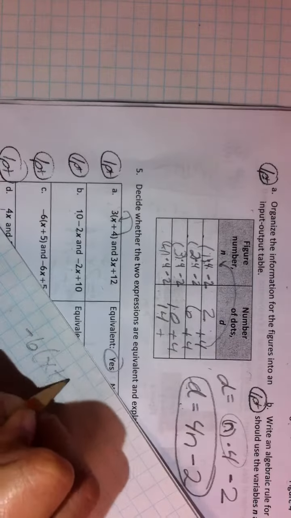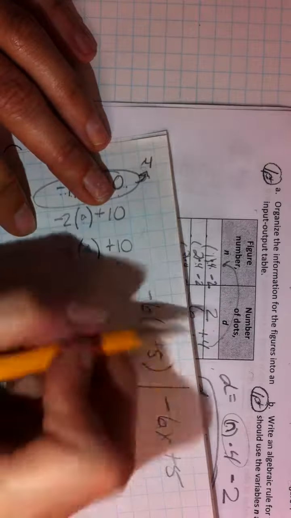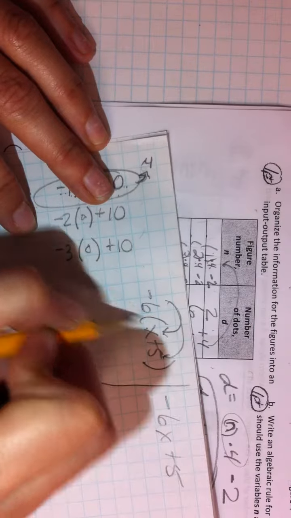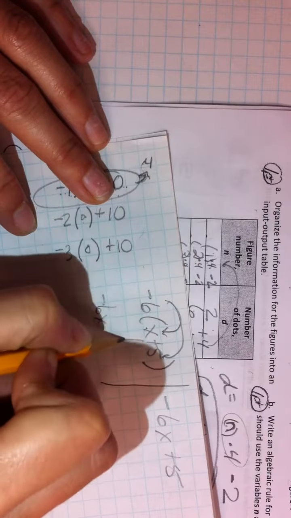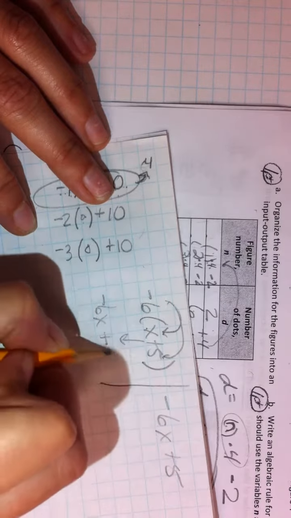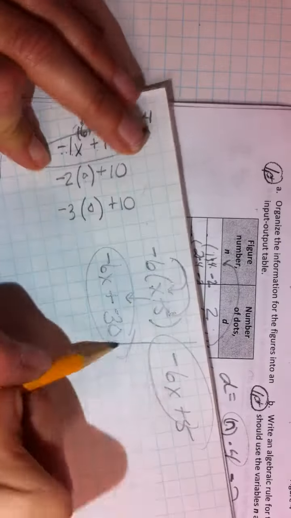All right, let's try this one. Negative 6 parentheses x plus 5 and negative 6x plus 5. Let's see, this guy's got to jump the fence. So negative 6 times x is negative 6x. Bring down your plus sign. Negative 6 times positive 5 is negative 30. Could that and that be the same?